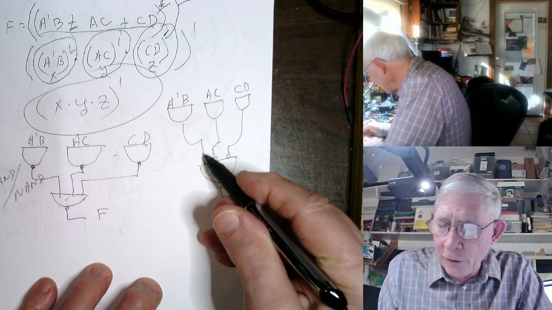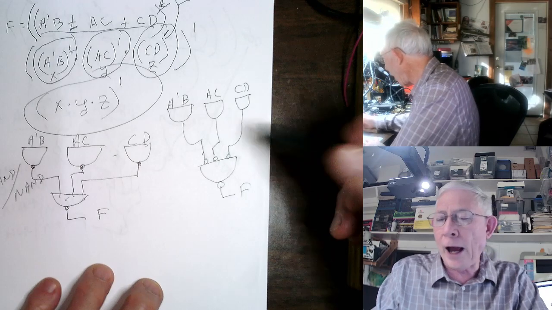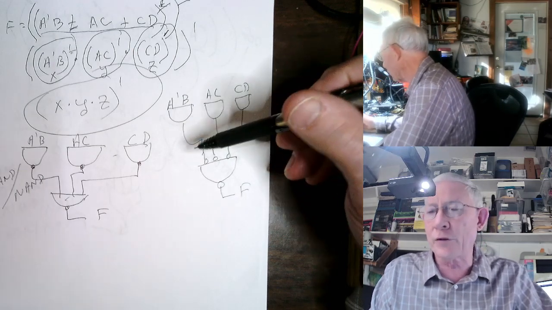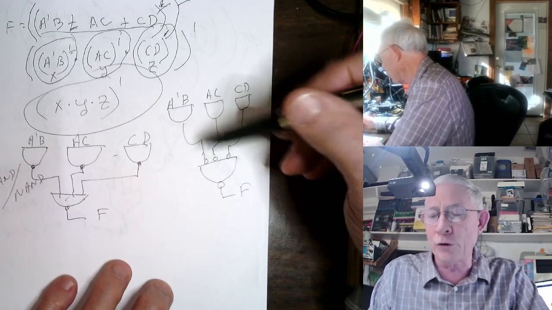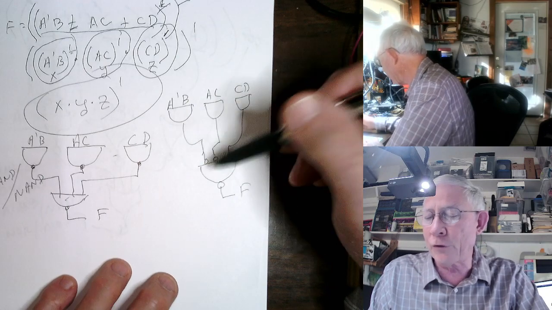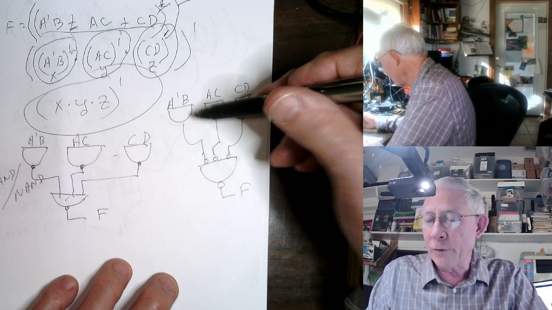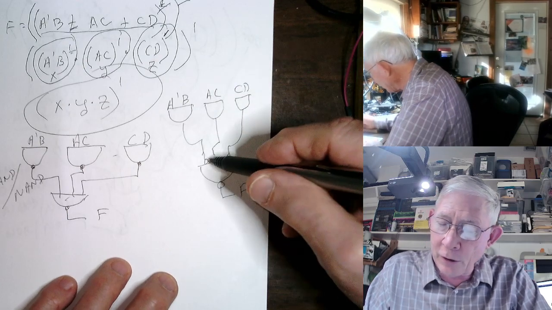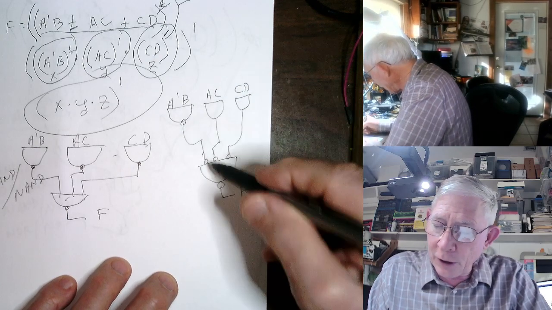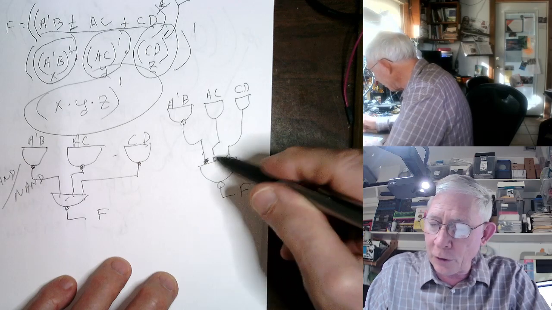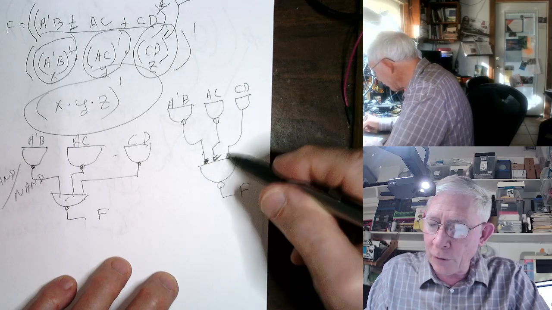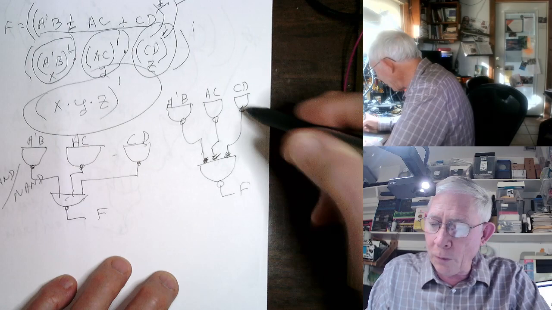Now, you can always add two bubbles because the bubbles cancel. You can take off two bubbles. You can put two bubbles together if you have to, and you can cancel. You can slide bubbles on wires. So I'm going to slide the bubble here up to here, and I'm going to take it away from here. Same with this one, and same with this one. So now there are no bubbles down here.